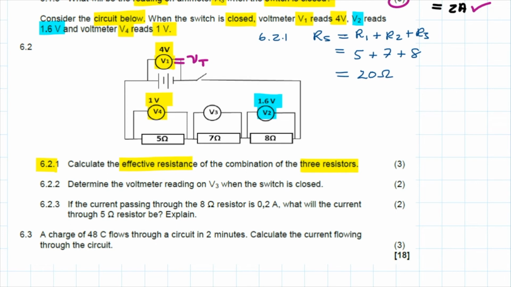For performing this calculation, you're going to get 1 mark for your formula, 1 for substitution, and 1 mark for your final answer with the correct SI units.